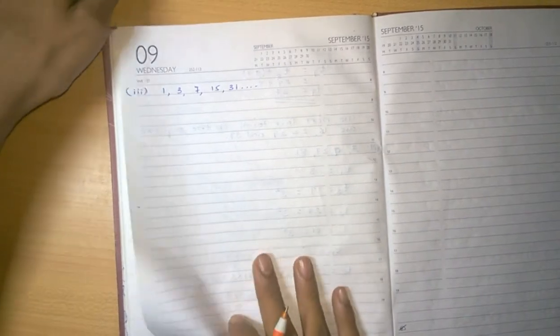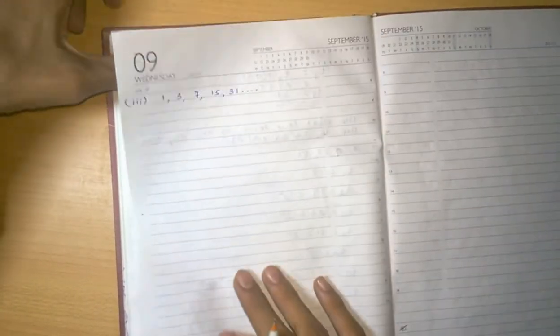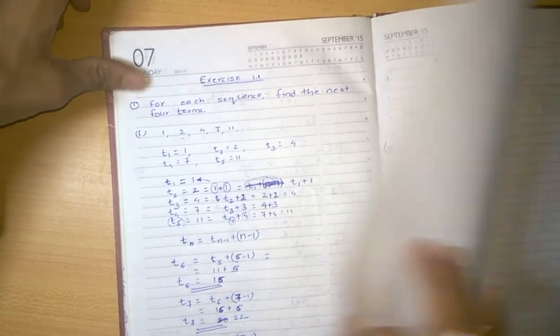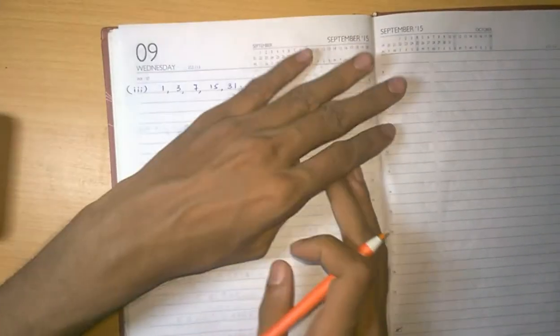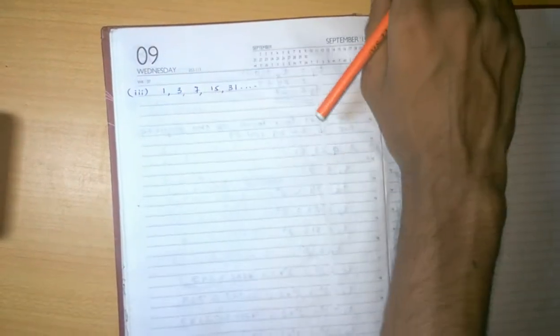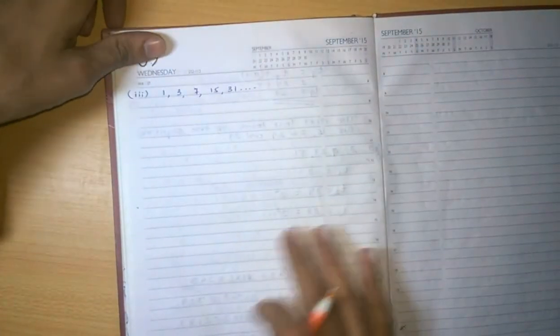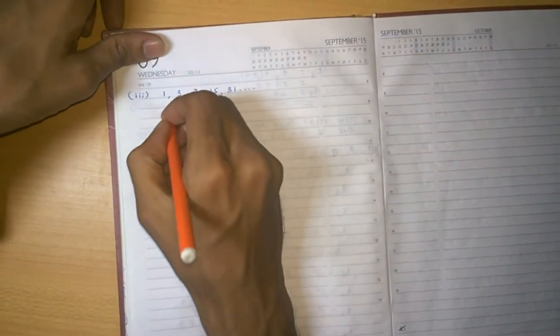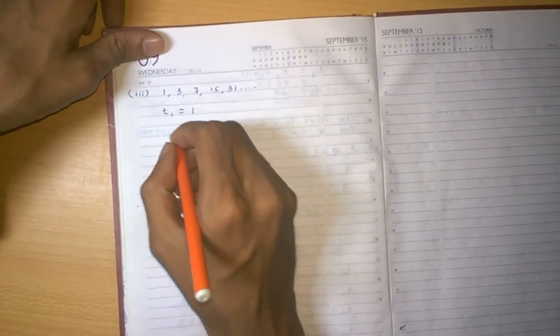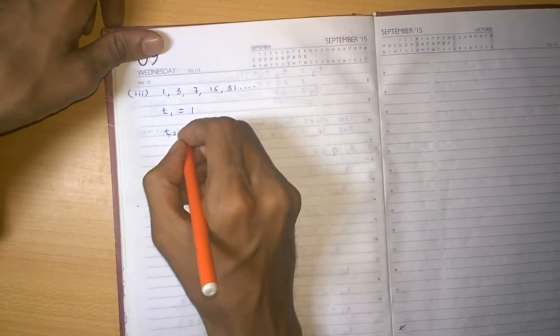Totally for this question number 1 of exercise 1.1, 10 sequences are given. We need to find, and we will find, the solution for all the sequences. So here he has given us term number 1, T1, as equal to 1, and T2 as equal to 3.